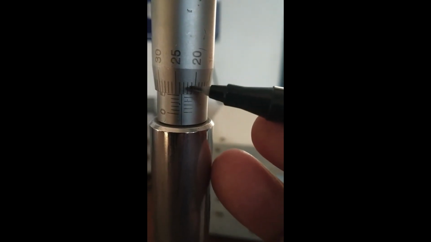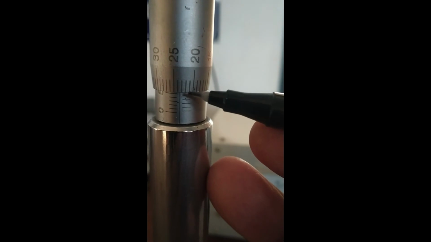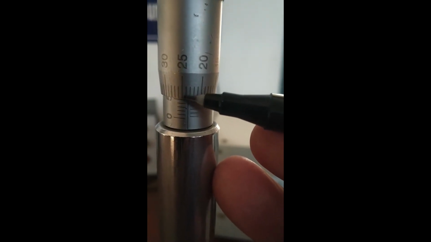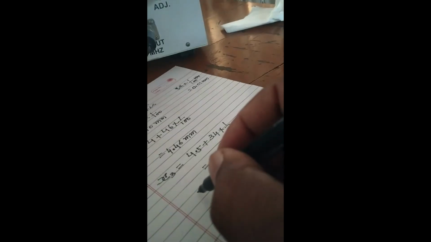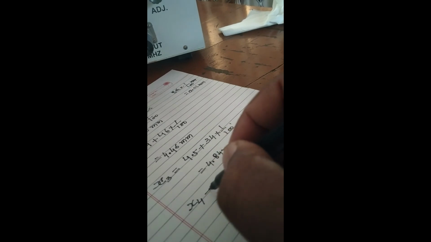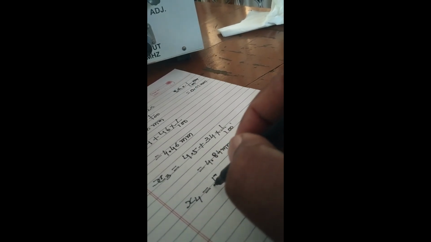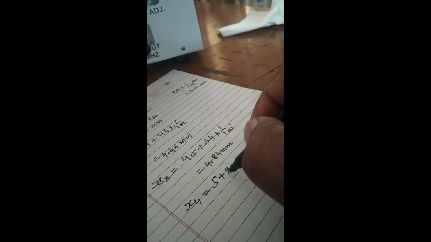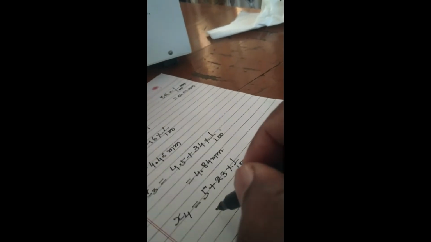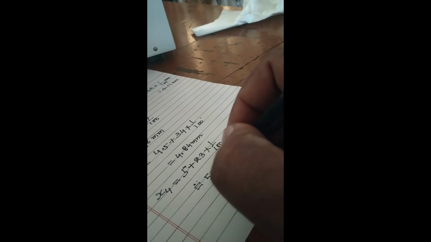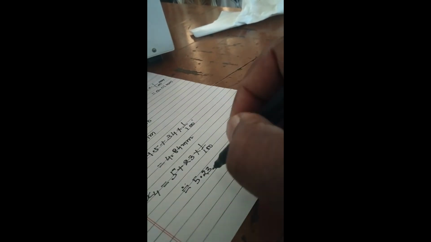And if you see this reading, now this main scale, this is 20, this is 21, this is 22, this is 23, this is 24. So the reference line on the main scale is between 23 and 24. So I will take the circular scale division to be 23. So my next node, which is at x4, x4 is actually 5 mm plus 23 into least count, and this is equal to 5.23 millimeter.